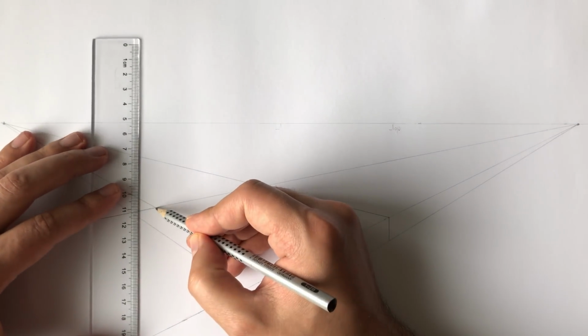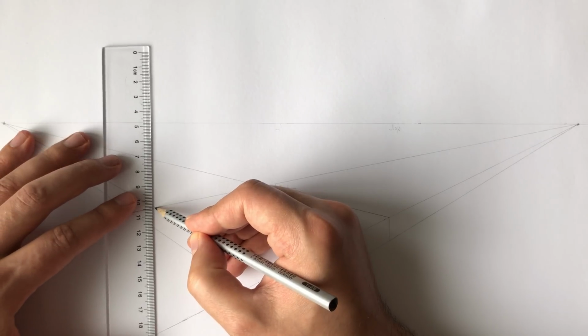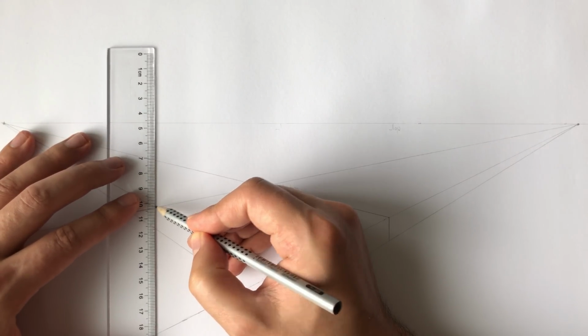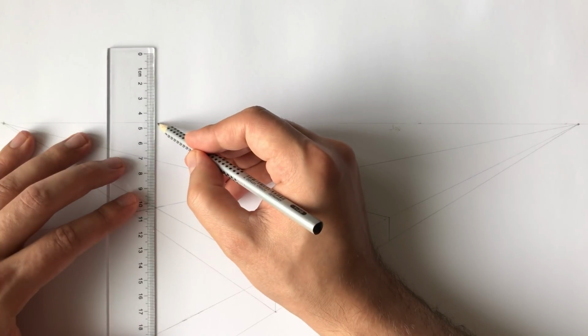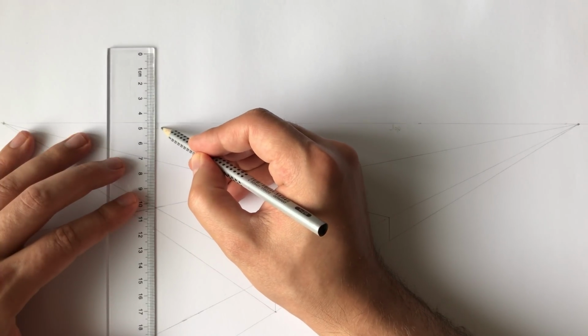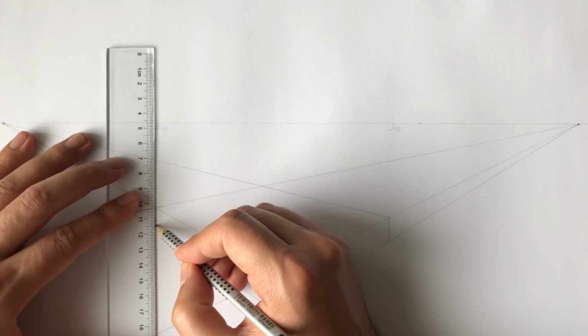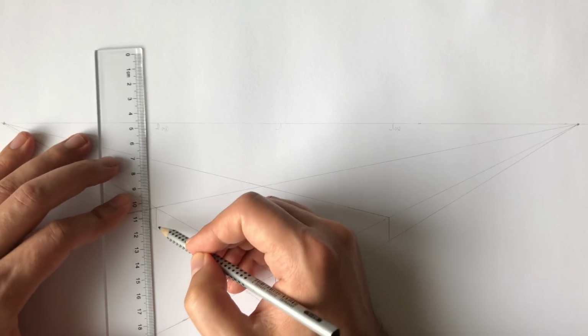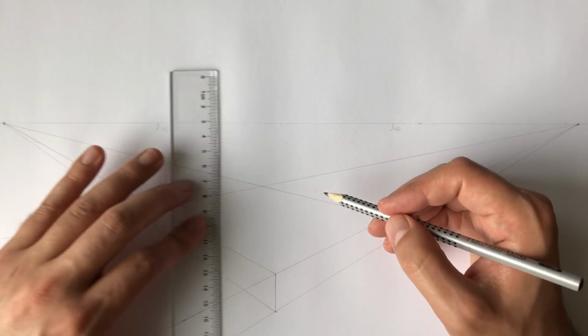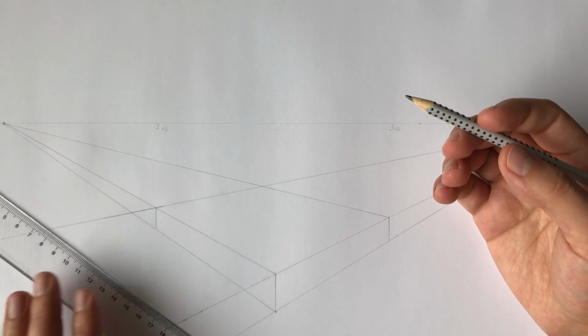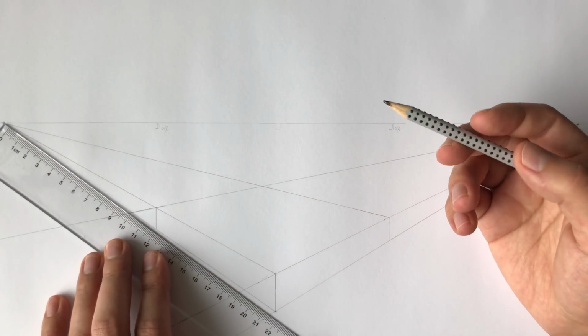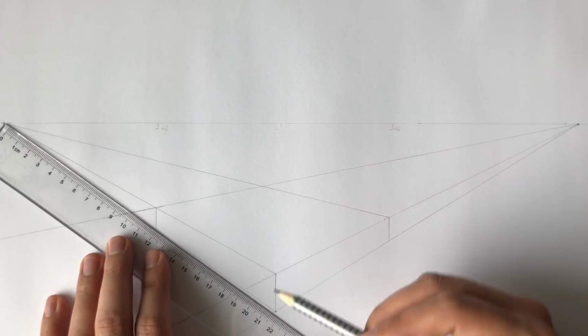Now you notice you have a point here. You do the same, 90 degrees, here it should be 90. Then we go down until it touches this one. Because first, as you see, we are just trying to draw a box, for example.